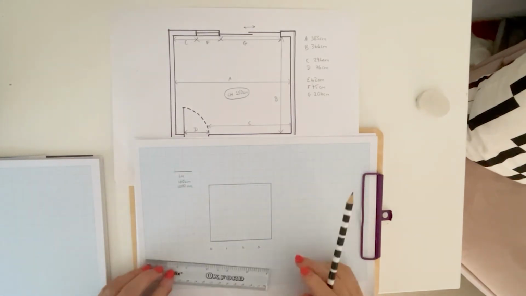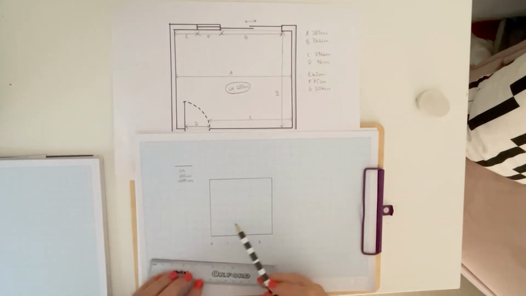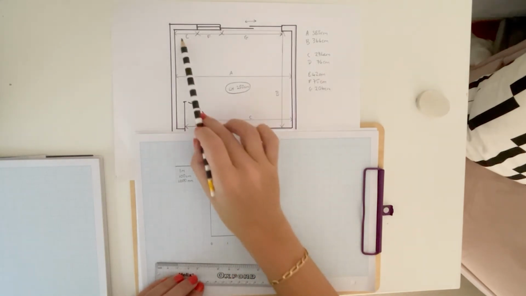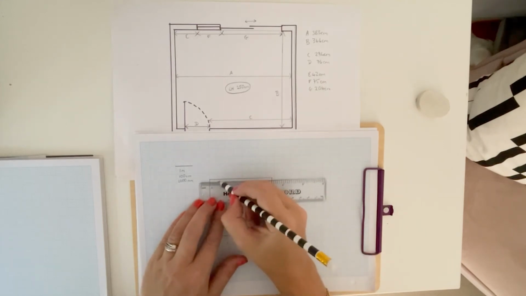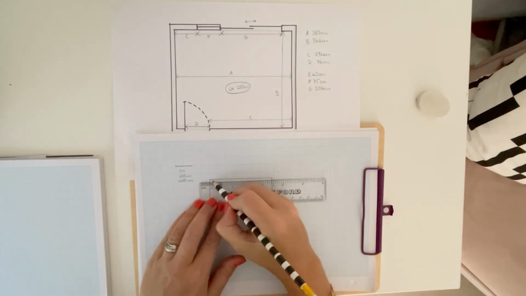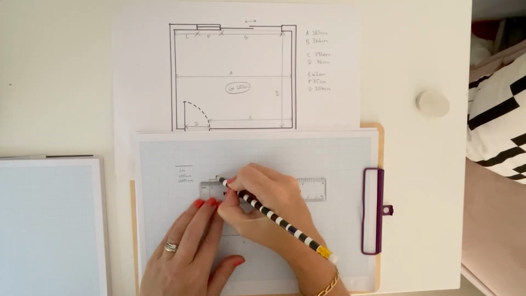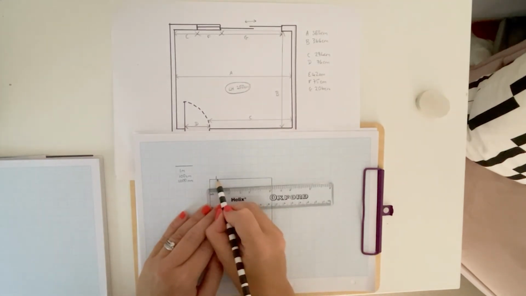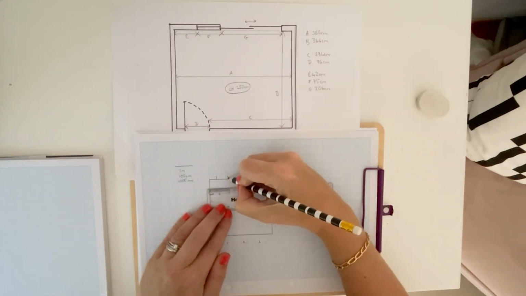Okay, so that's the overall layout of the room. So next we want to position these windows within the room. So dimension E, if we remember, was 42 across before the window started. So we can count 1, 2, 3, 42, so it's about there. And then the window itself was 75, so 10, 20, 30, 40, 50, 60, 75 takes us to about there.